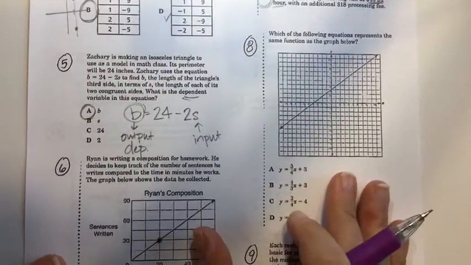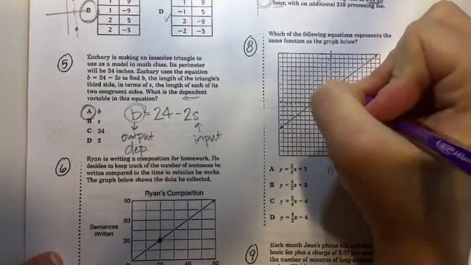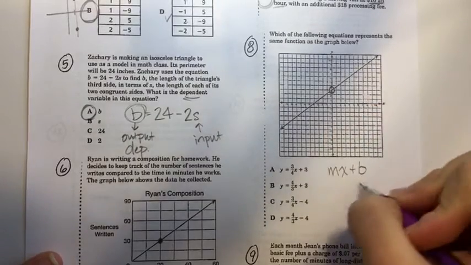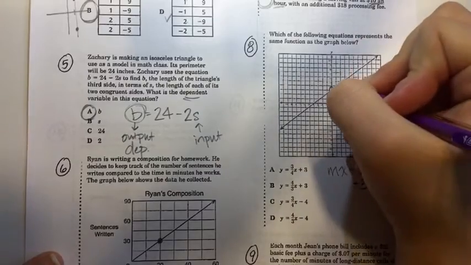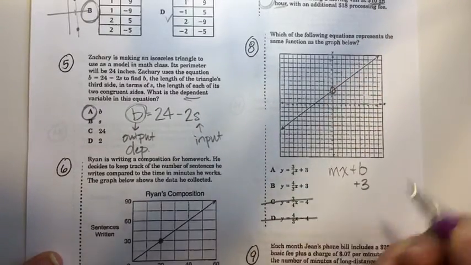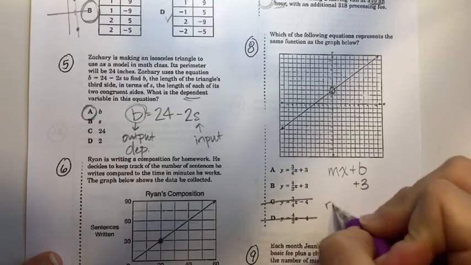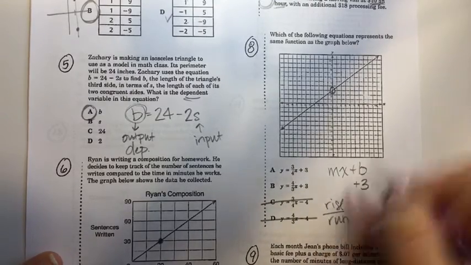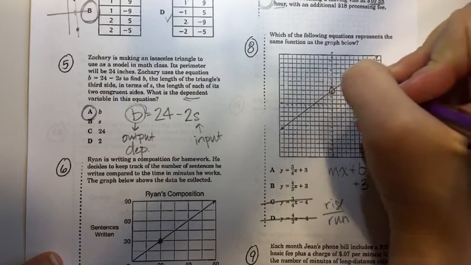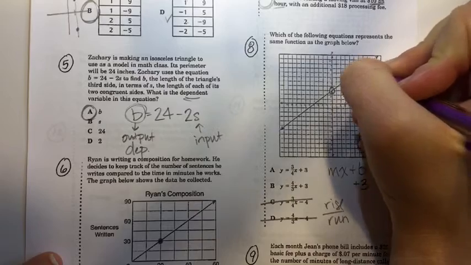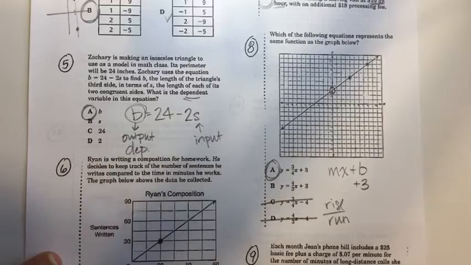Number 8, this is just an MX plus B question, okay? What's the linear function? So my B is up here at +3. I know this is not the greatest graph to read, but it is at +3. And then if I look at my slope, am I going up 3 over 4 or am I going up 4 over 3? Remember, it's the rise over the run. Well, if I go up 3, 1, 2, 3, and over 1, 2, 3, 4, it keeps me on my line. So A is my answer.